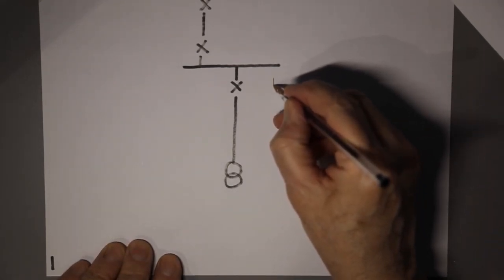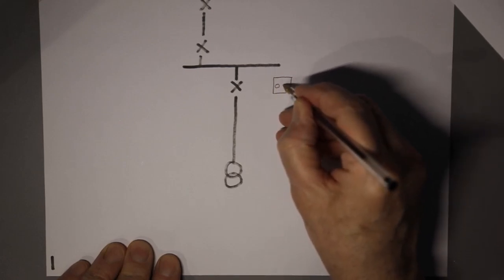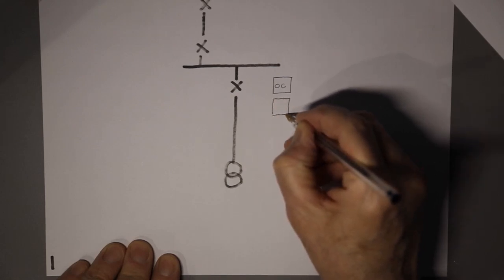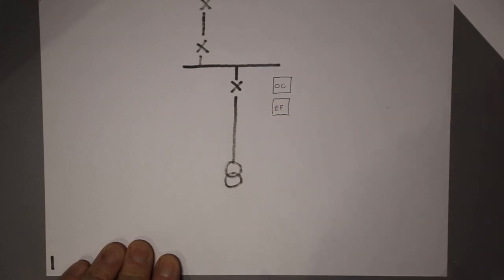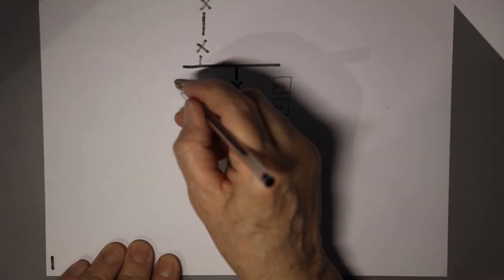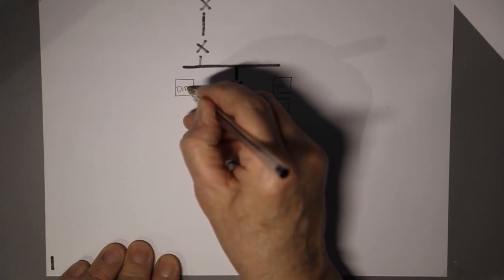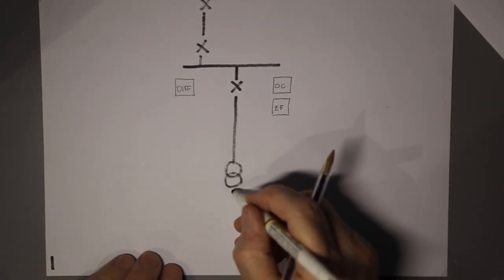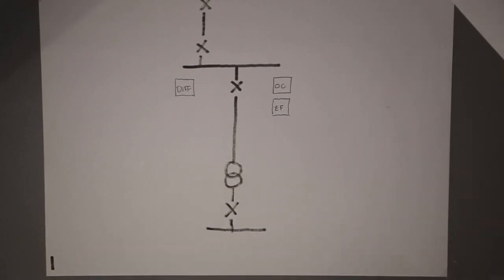So let's put some protection on there now, and we'll start off by putting in a box for overcurrent and earth fault protection. So these will be either separate relays or a single relay. What we're also going to have is some differential protection. This isn't that common, but we're seeing more and more of it, especially on the larger sites. What I did forget to put in, of course, was the low voltage air circuit breaker.